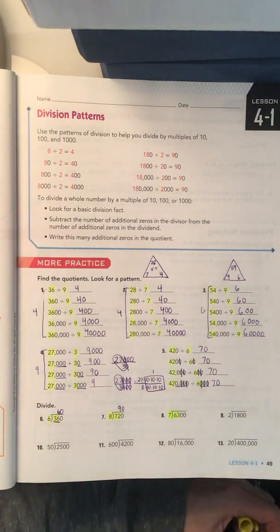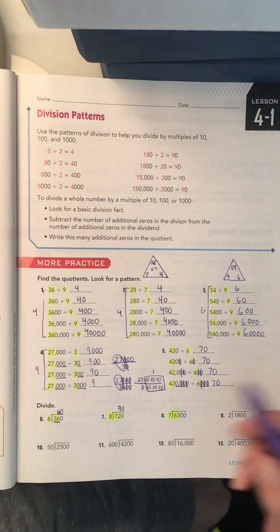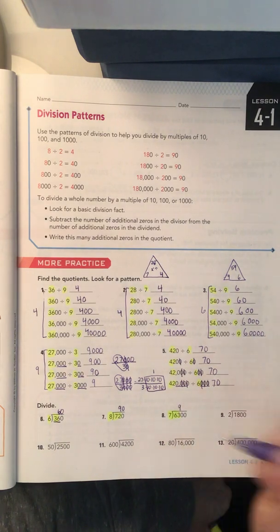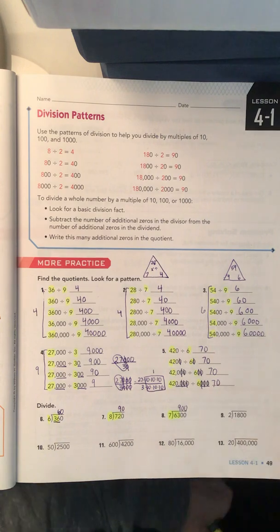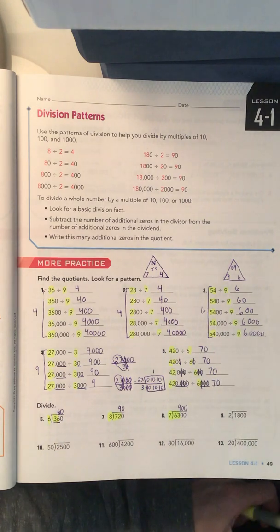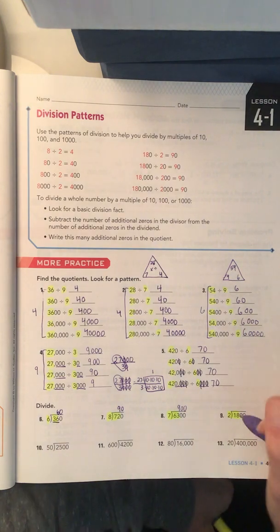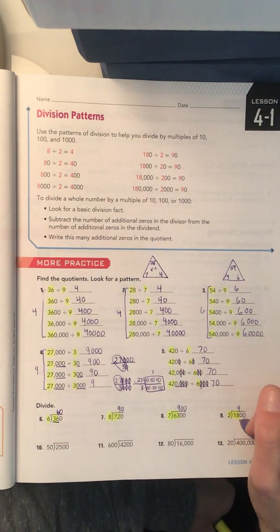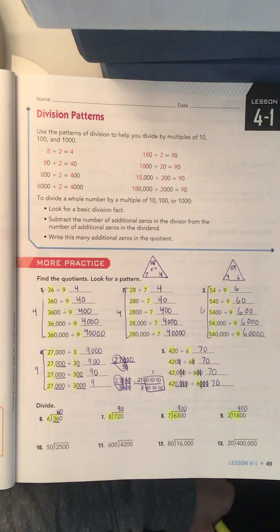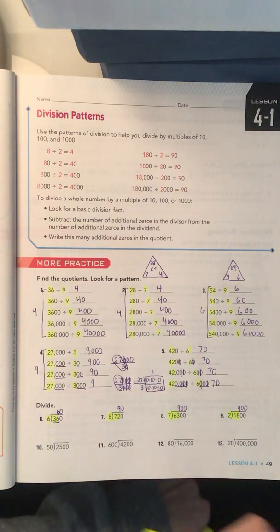Number 8 is 63 divided by 7, and that's going to be 9. But this time we have 2 powers of 10 on the back to bolster it with. Number 9, 2 divided by 18 is 9, directly over the 8 in the ones position. 2 powers of 10 to build it with.